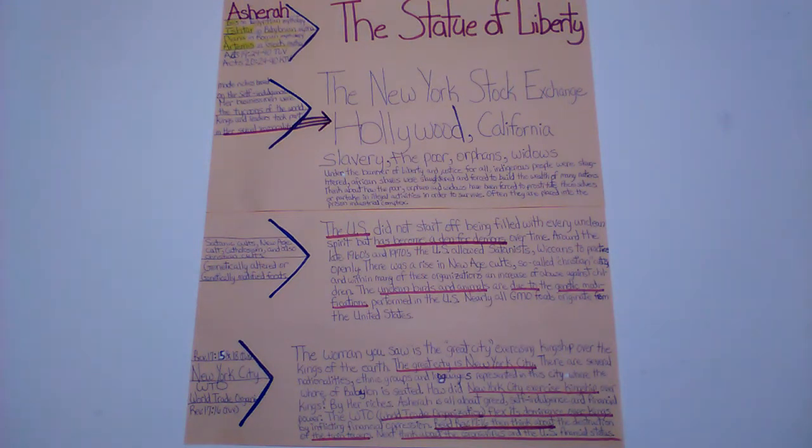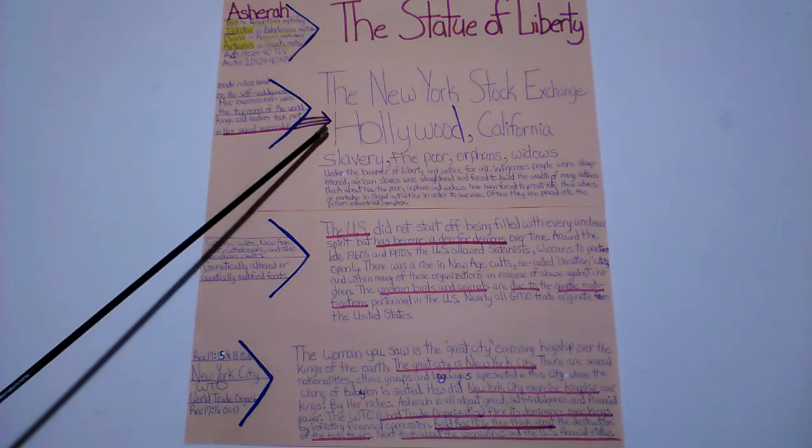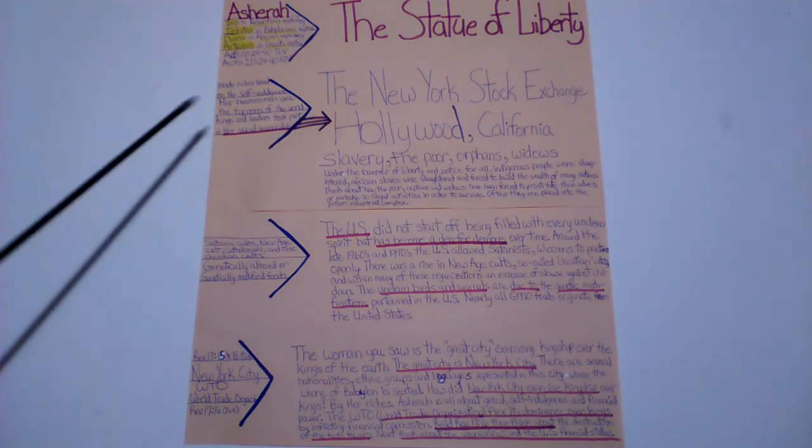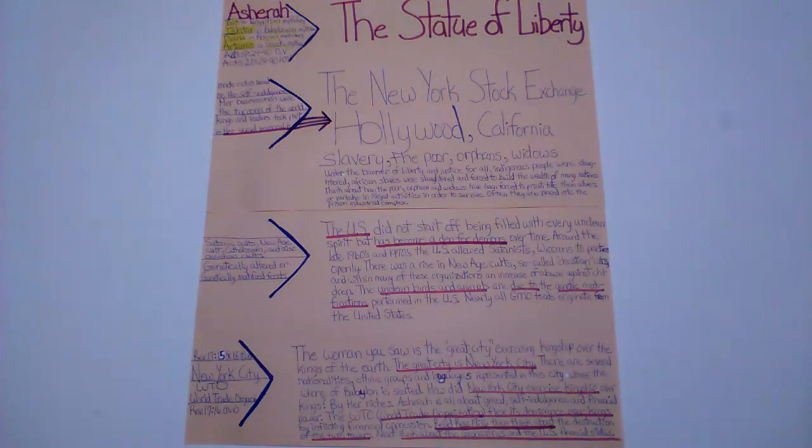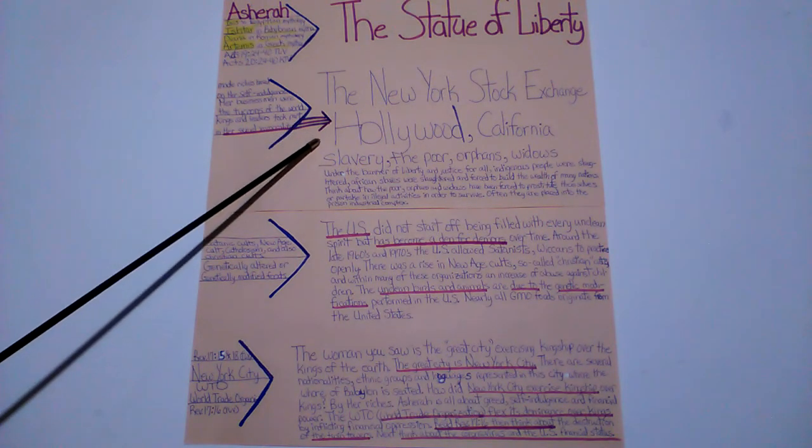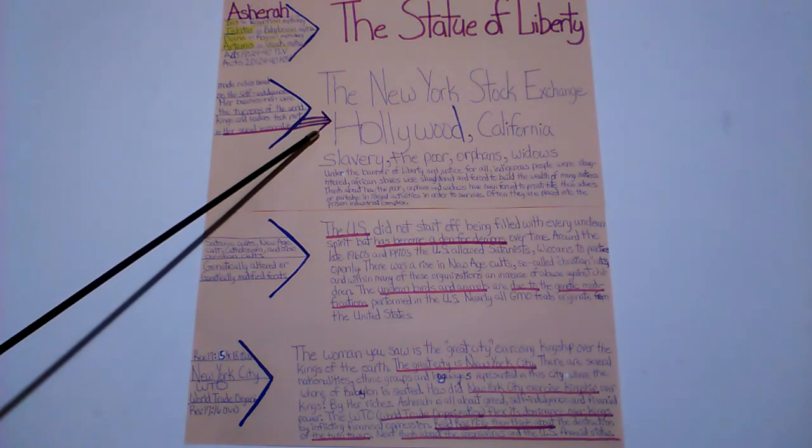And I want you to think about in America, coming out of Hollywood, California. Out of Hollywood, you have the highest volume of pornographic images and videos being generated and distributed throughout the world. The center of that has come out of Hollywood, another American city.